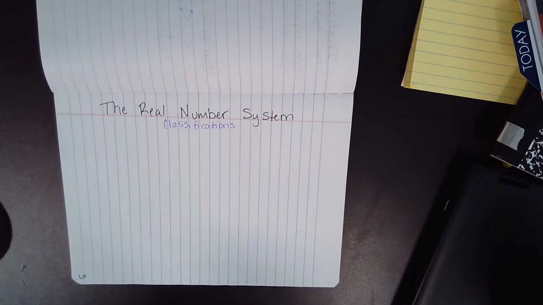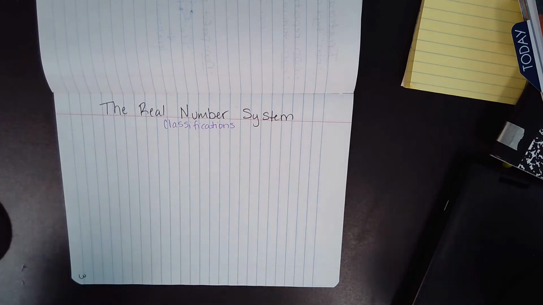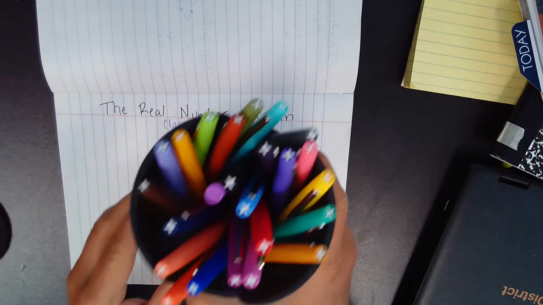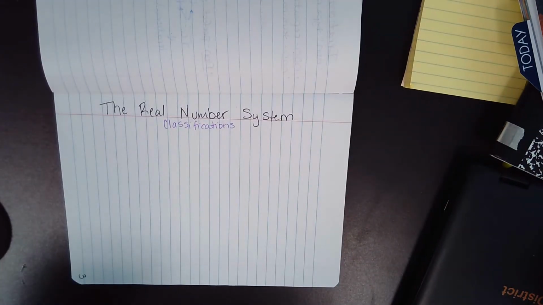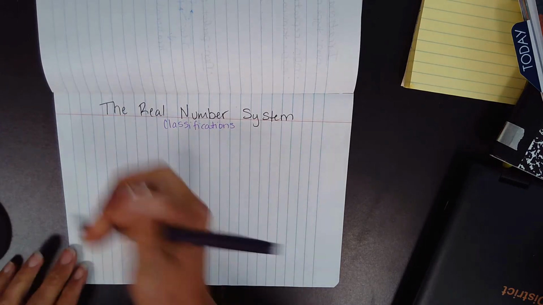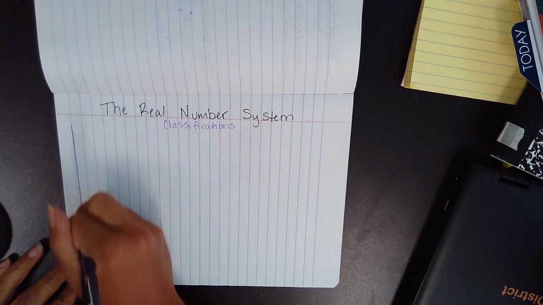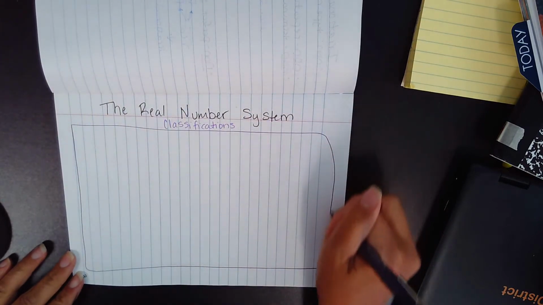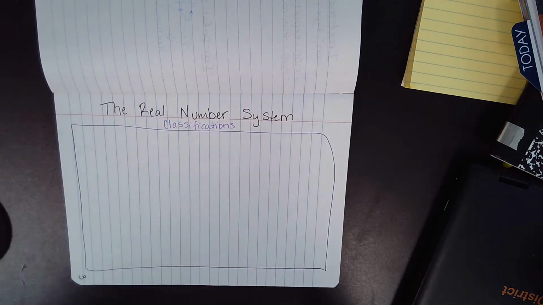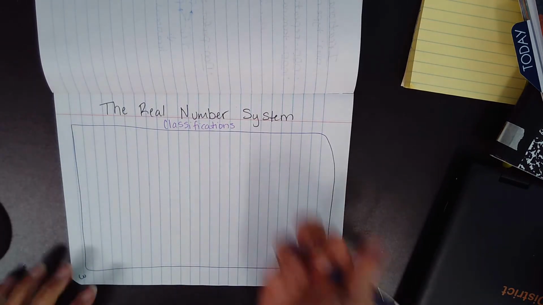Okay. So like I told you the other day, I like to use colors. I got new colors. I've got all the colors, so you'll get to see lots of colors today. Let's say this entire page represents the real number system. So every kind of number that we can break into this, that's the real number system.